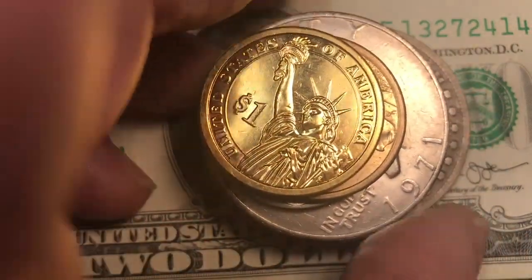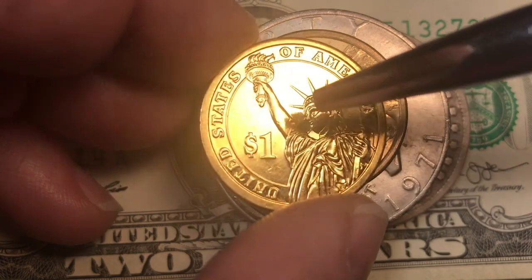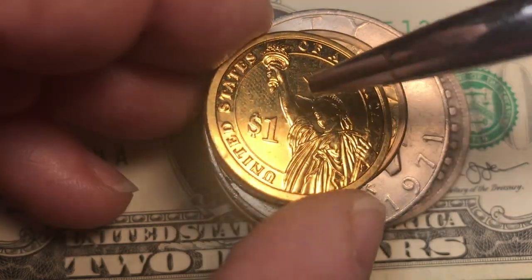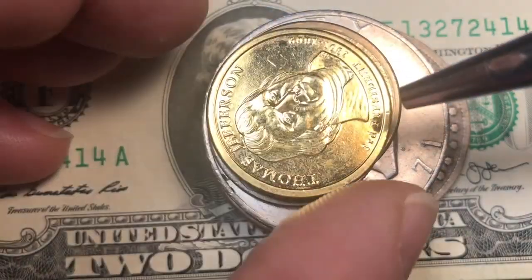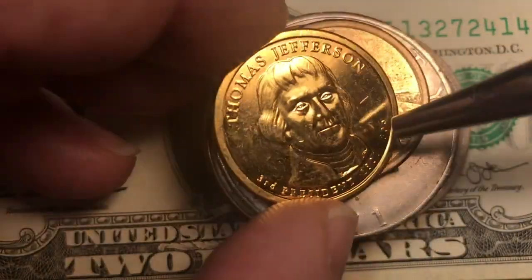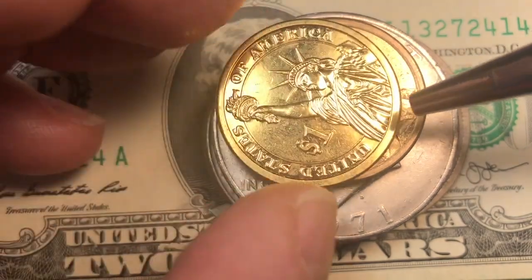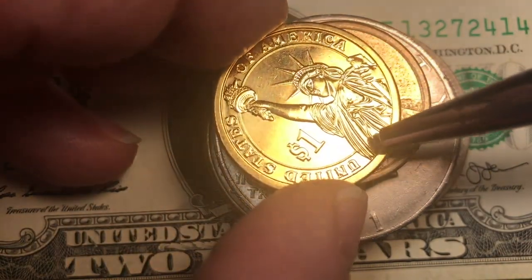So some of these coins, the modern coins, don't actually have the year anywhere on the coin. It says United States of America, Statue of Liberty. It says in signs $1. It does not say the word one on there anywhere, and it doesn't say the word dollar on it. It just has the dollar sign and a 1.